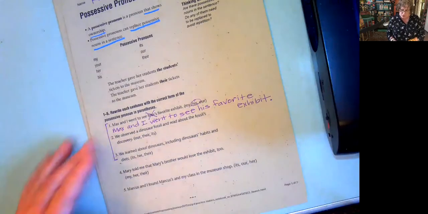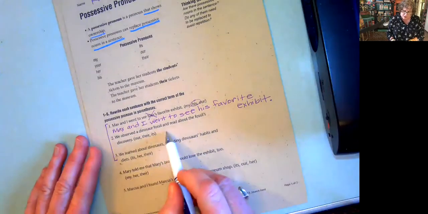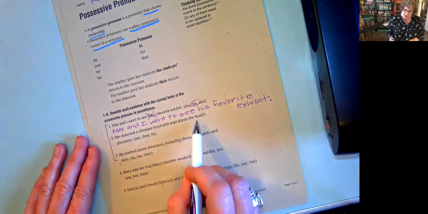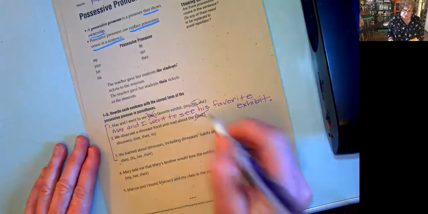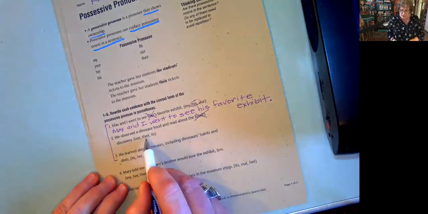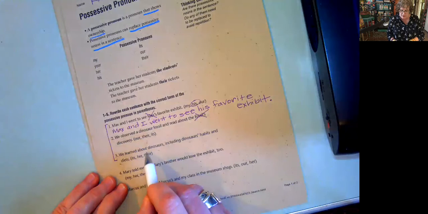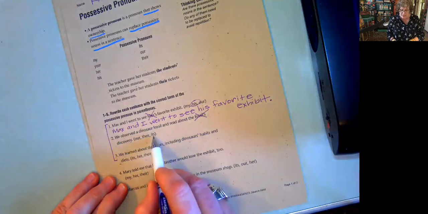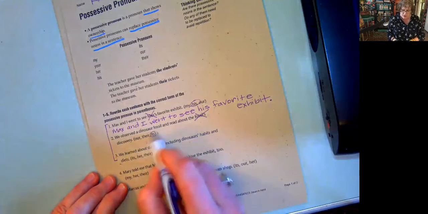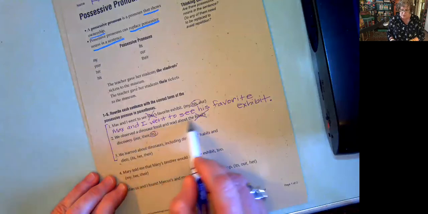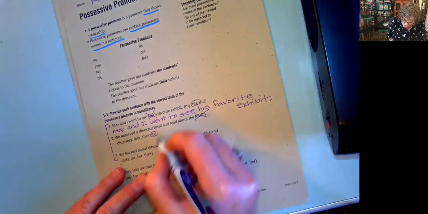All right, number 2, we observed a dinosaur fossil and read about the fossil's discovery. So I think we're going to get rid of fossil here. It's only one fossil, and I'm not involved. If we use our, that means that I have to be involved too. So there's only one fossil, right? And I think its is going to be the best choice there. We observed a dinosaur fossil and read about its discovery.